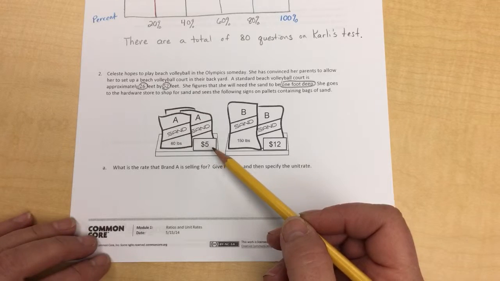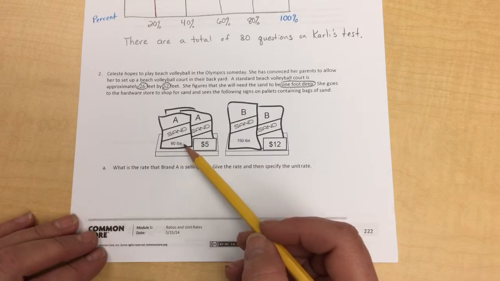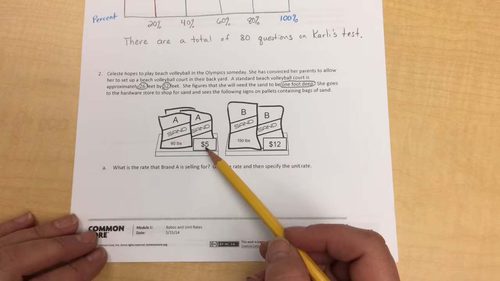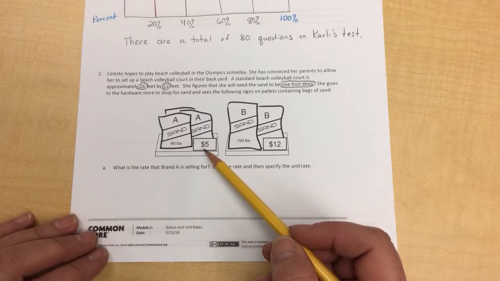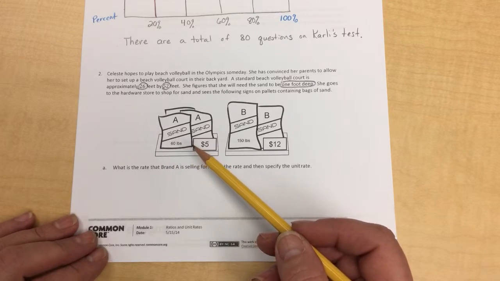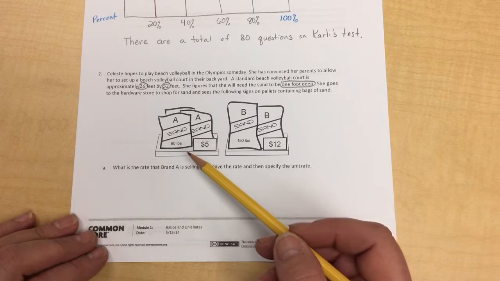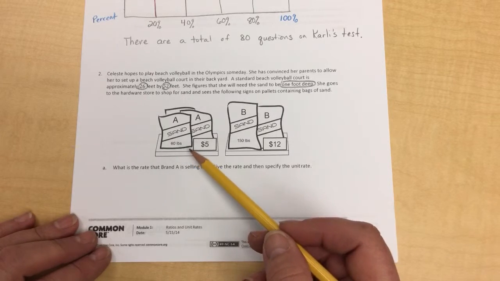Now, a rate is 2 different measures. So we can measure pounds and we can measure dollars. This is a little bit different than a ratio because we could have a ratio of, let's say, boys to girls, but we're not really talking about measurement there. We're talking about gender, boys gender, girls gender. We're not comparing 2 different measurements.